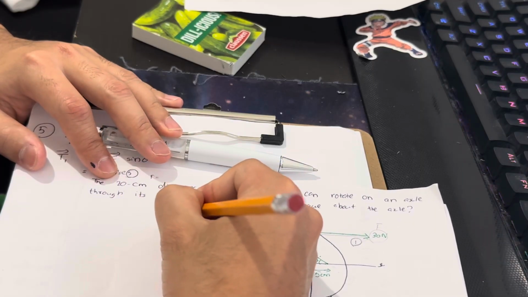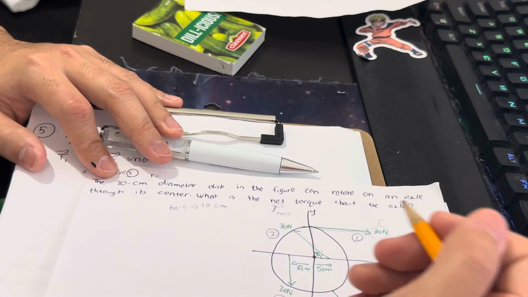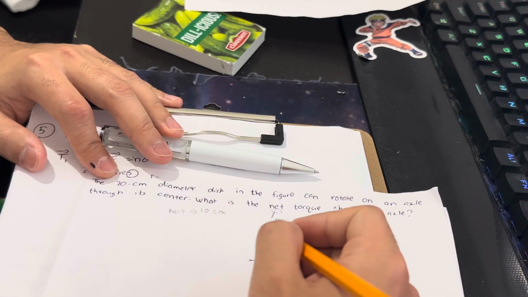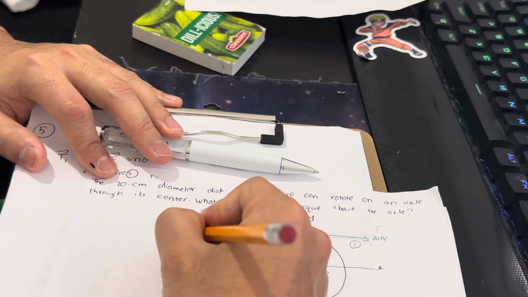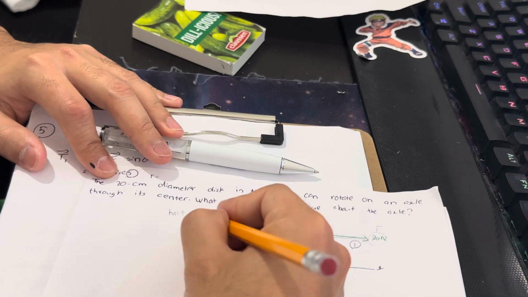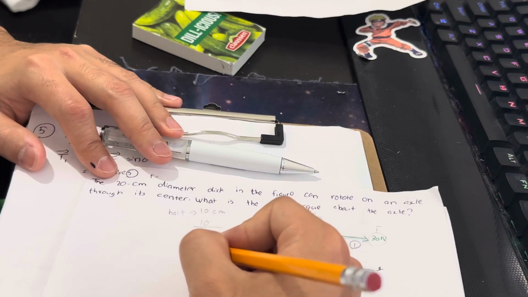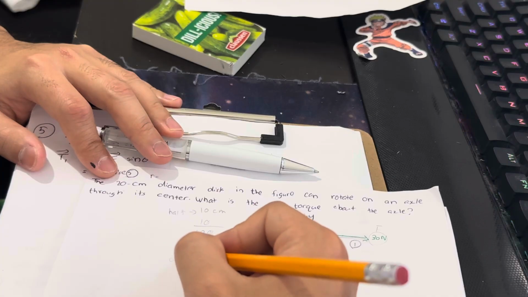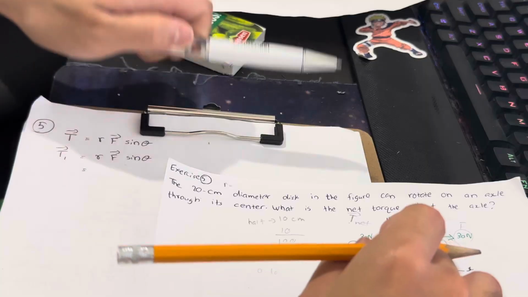So half is 10 centimeter. We don't want the centimeter. We want meter. Every time we solve a problem in physics, we want the meter. So that's why we're going to change the centimeter to meter. We're going to divide by 100, so 10 times 10 to the power minus 2. So we get 0.10.